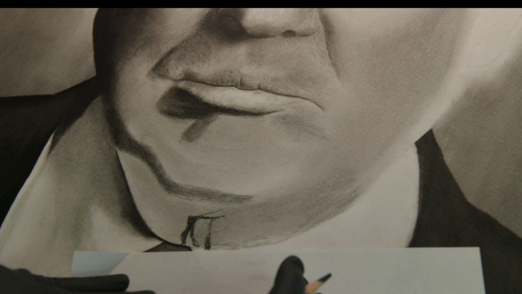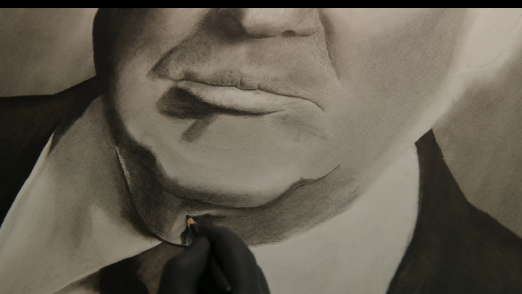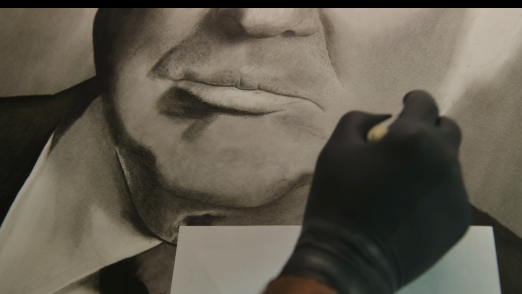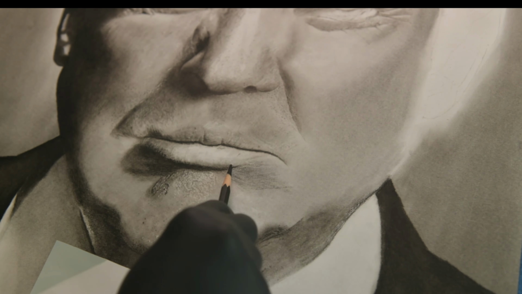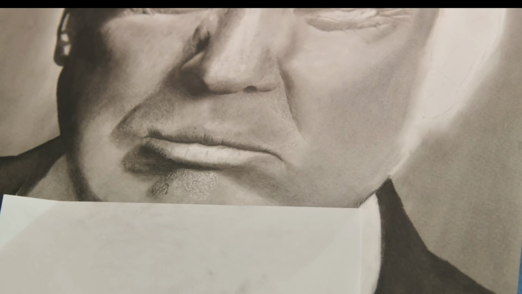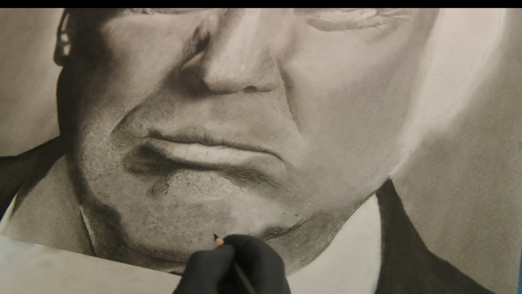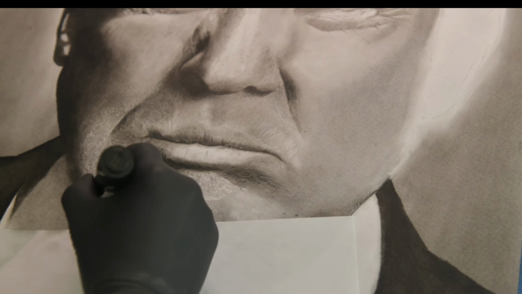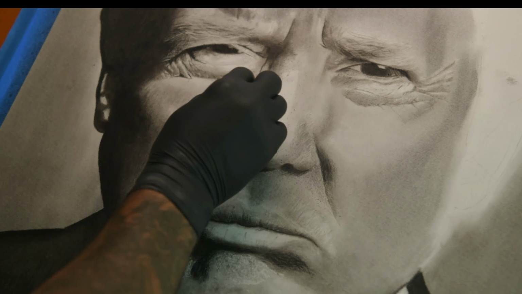Drawing the chin, like underneath the chin, what a mess. It was just so much detail. He had like a turkey waddle, you know what I'm saying? And it was just too much pigmentation, man. It had me stressed out, man. I have a little bit of OCD, so I was all over the place. It was driving me nuts. But I mean, I finally got it done.